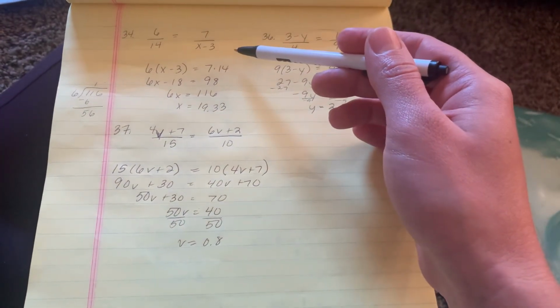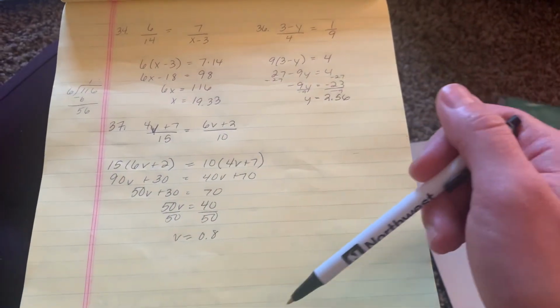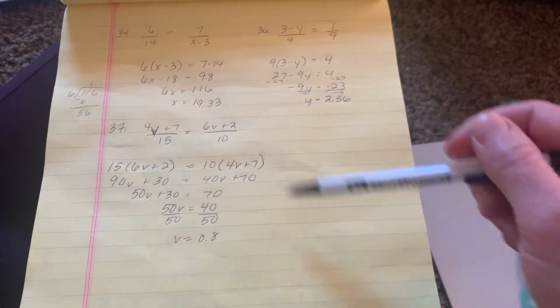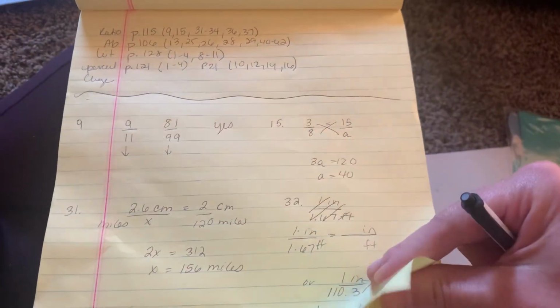Now for you guys, make sure you're keeping your homework in that quadrant type style, front and back, 1, 2, 3, 4, 5, 6, 7, 8. Okay, and next I will post about absolute value.